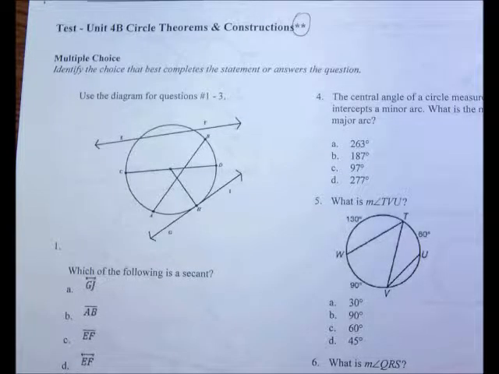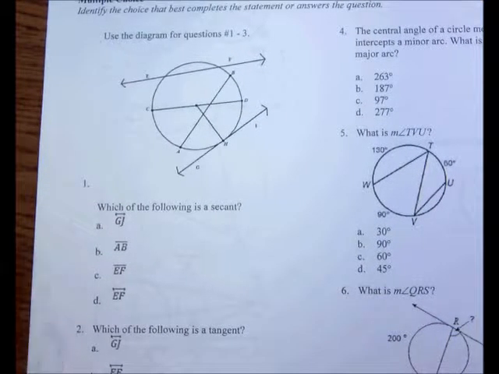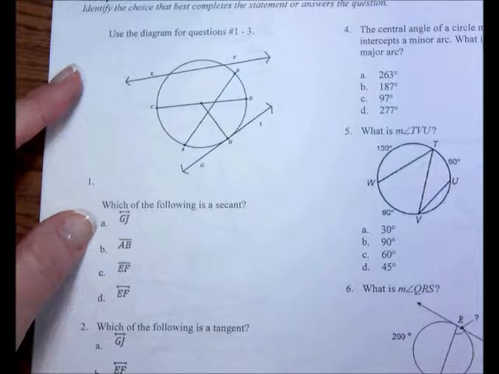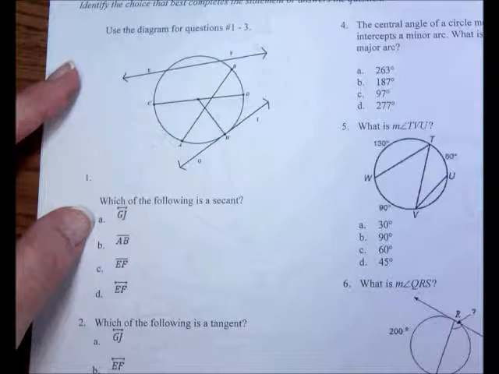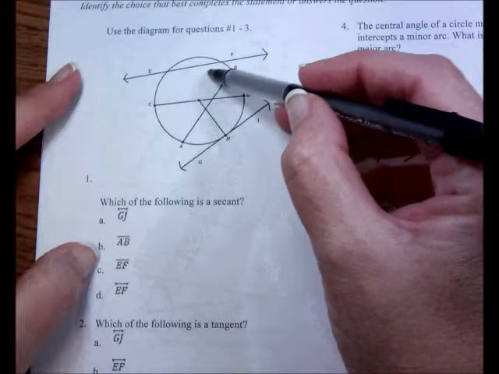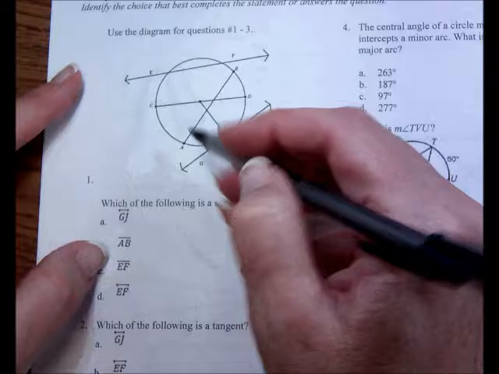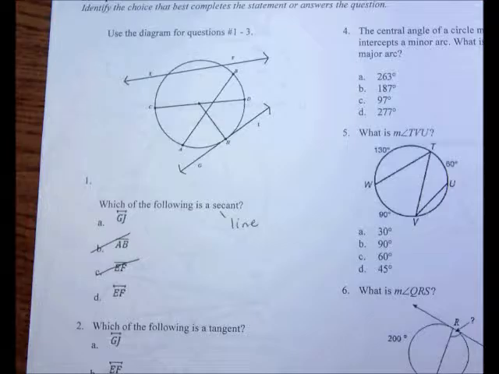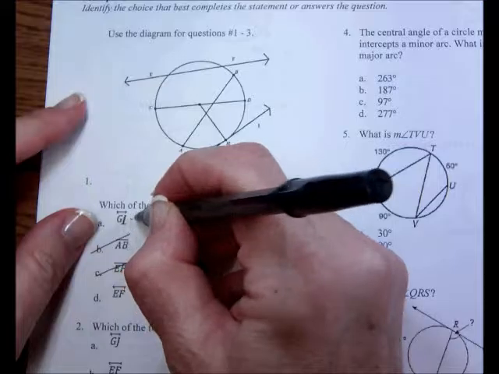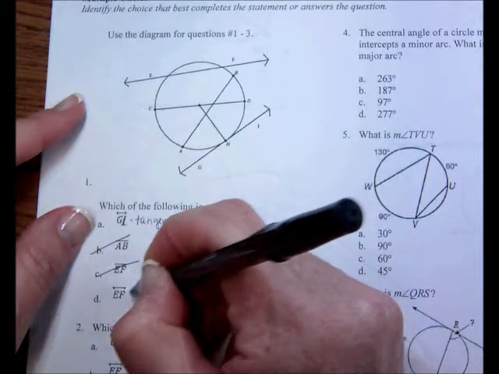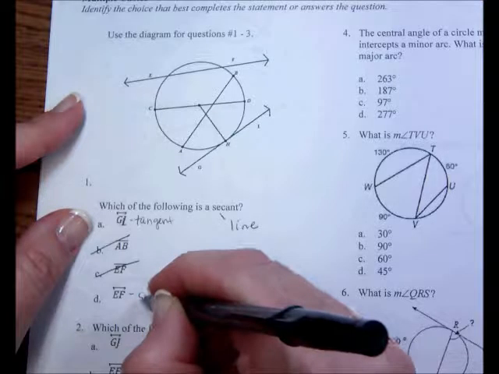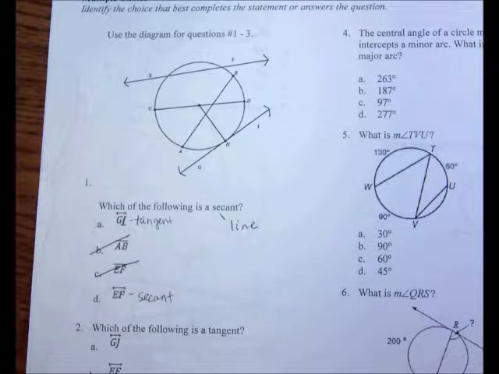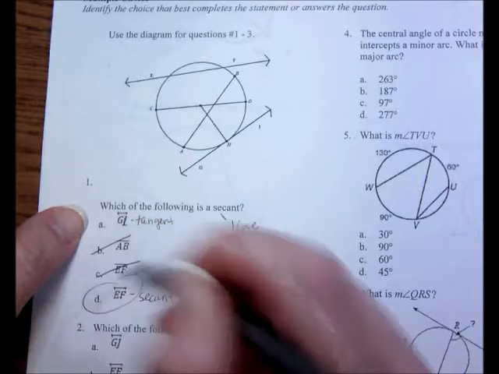That's to benefit you. So getting started, we are looking at the diagram for numbers 1 through 3, and number 1 asks which of the following is a secant. You just have to look and see what these lines are, and I know first off that a secant is actually a line, not a line segment. So right off the bat, I can eliminate B and C. Then GI is actually a tangent line. And line EF is going to be my secant, because the definition of a secant is a line that intersects the circle at 2 points.